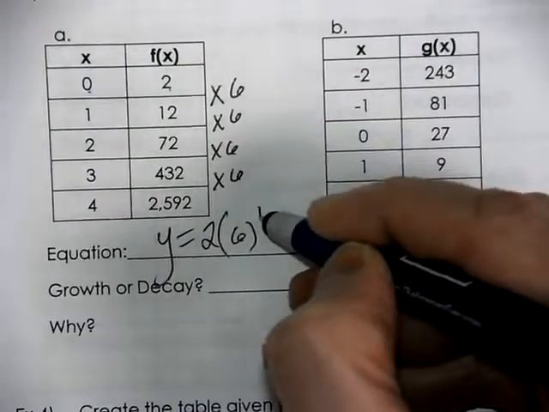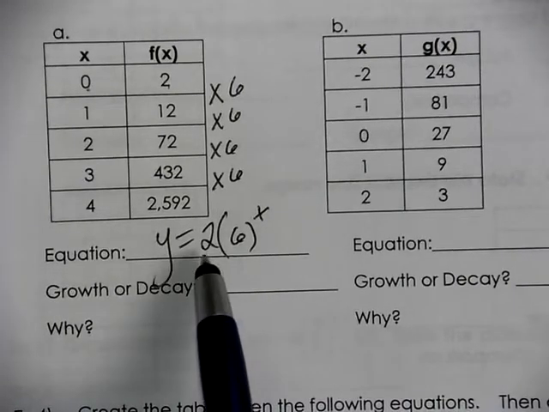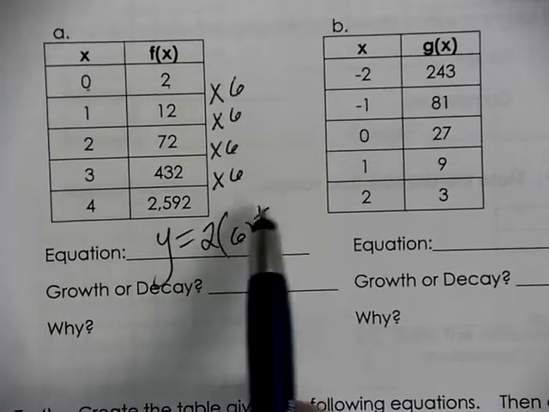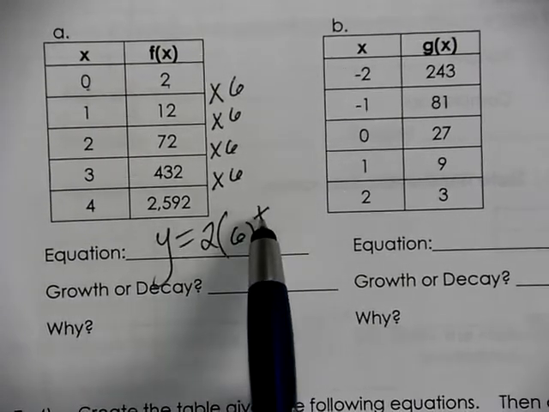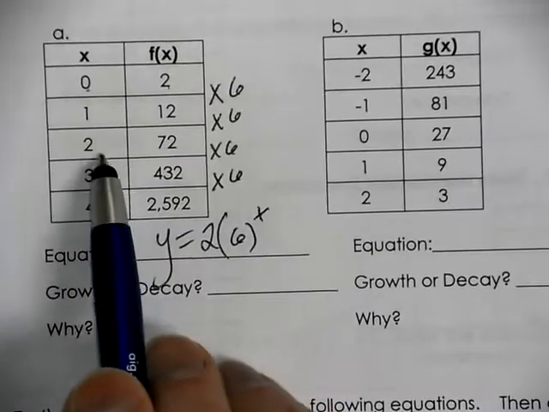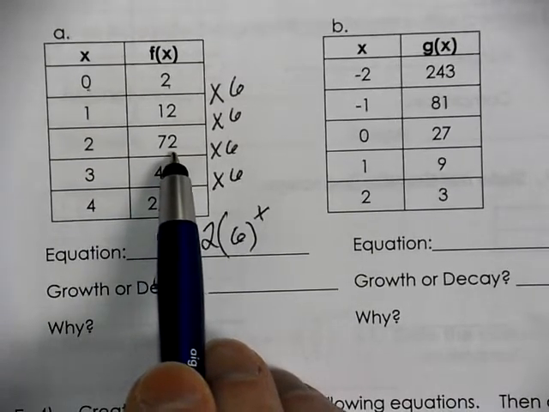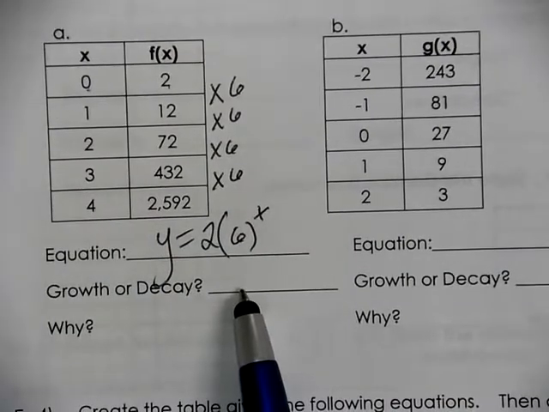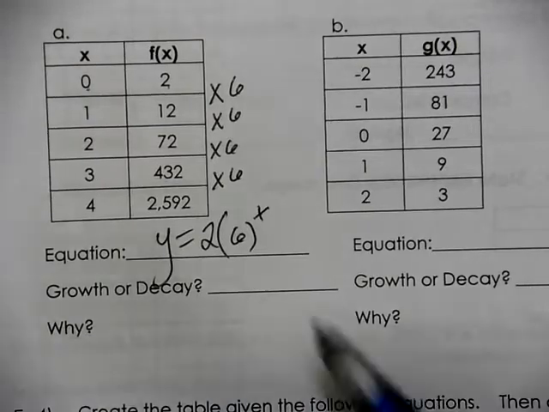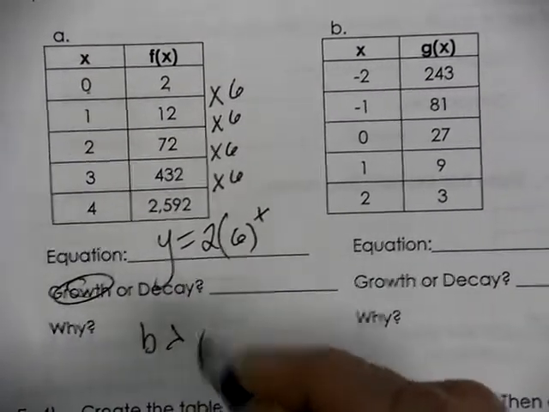And that has to be raised to a power of x. This is not the same thing as 12 to the x power. 12 squared is 144. When x is 2, that's not 144. Not the same thing. Is this considered growth or decay? This is a growth function because the b value is greater than 1.